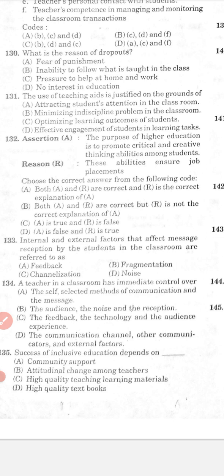Option A, both A and R are correct and R is the correct explanation of A. Option B, both A and R are correct, but R is not the correct explanation of A. Option C, A is true but R is false.